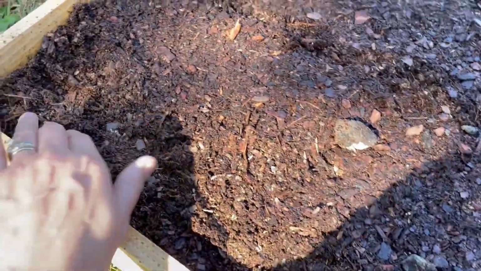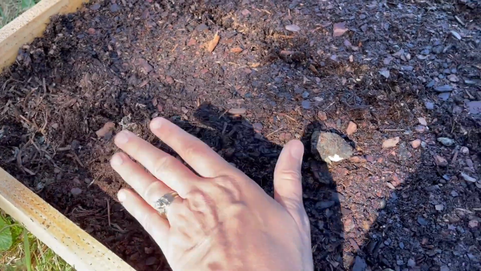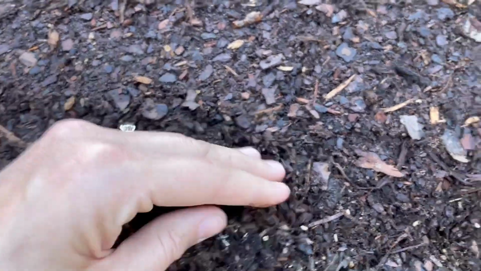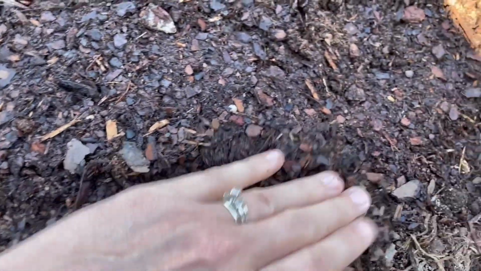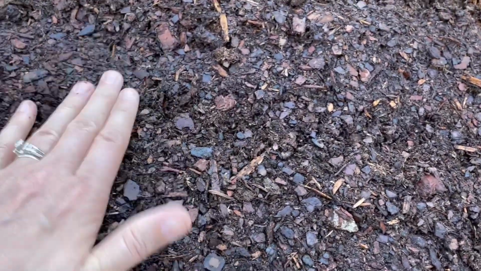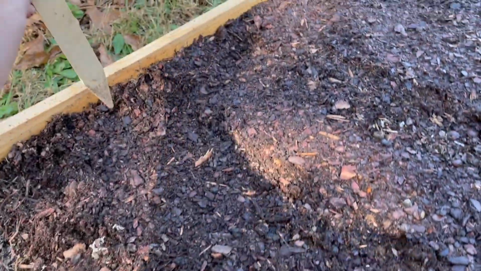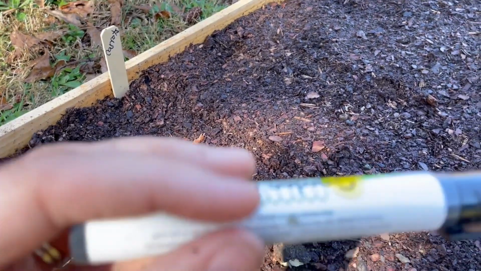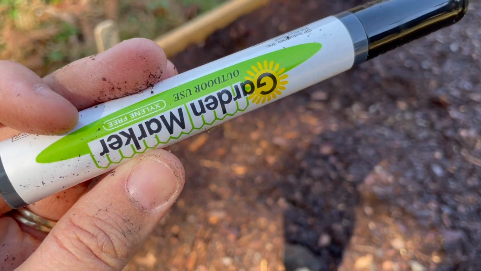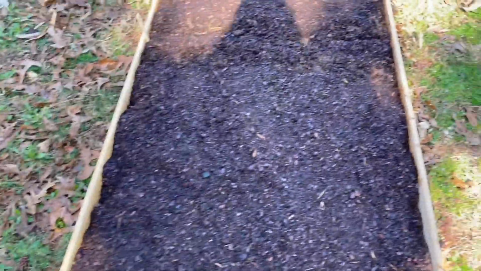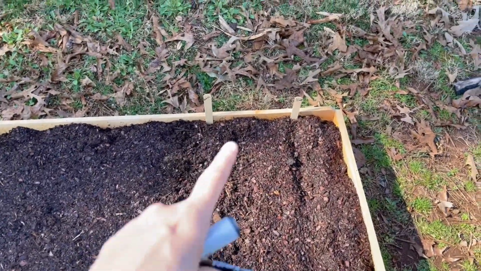Alright, so at this point, what I like to do with carrots is I just like to pat and swish. Pat and swish, that's what I do when I cover them. And just pat them down into the soil, and that usually gets them pretty good. Alright, and the last thing you want to do is make sure that it is well labeled. This is a garden marker from Hoss Seeds. So are my markers over here. I haven't planted anything here yet. I will later. This is radishes and kale.